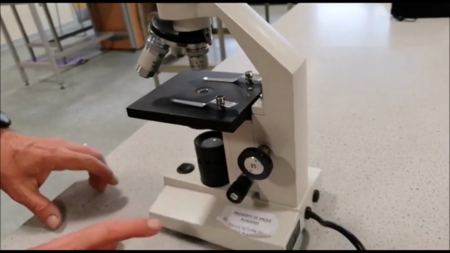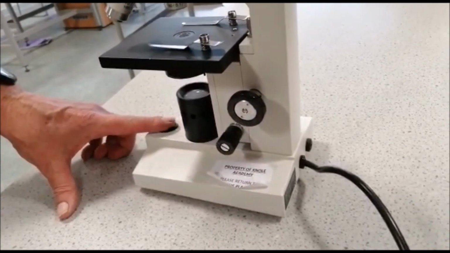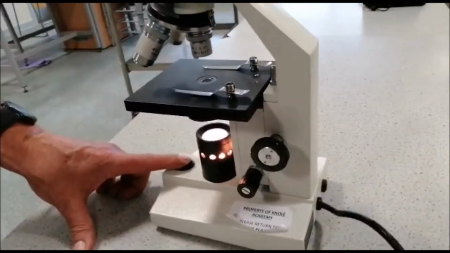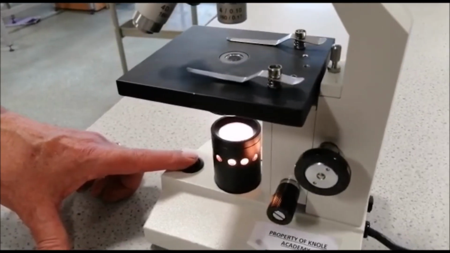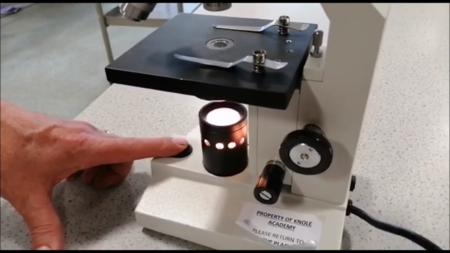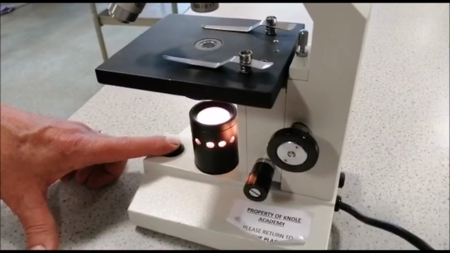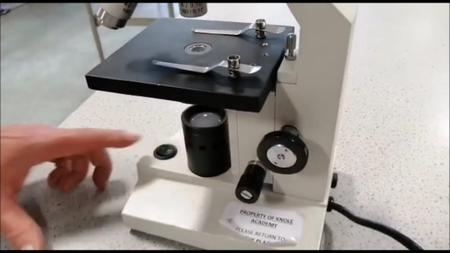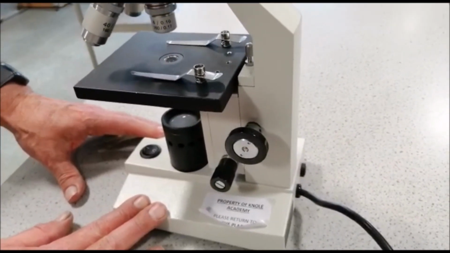Okay, the next part down on the microscope is the light, which shines through, especially if you're doing a biology slide, it shines through it so you can see the cells or the things you're looking at better. And then at the bottom there's a very heavy base.